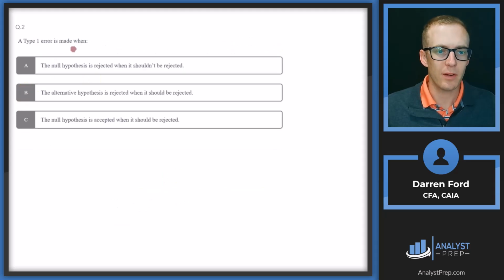A type 1 error is made when A, the null hypothesis is rejected when it shouldn't be rejected. B, the alternative hypothesis is rejected when it should be rejected. Or C, the null hypothesis is accepted when it should be rejected. So we can rule out B right off the bat, since we're never going to be rejecting the alternative hypothesis, we're only going to be rejecting the null hypothesis. So that leaves our 2 answers: the null is rejected when it shouldn't be, or the null is accepted when it should be rejected. So this one is going to be answer A.